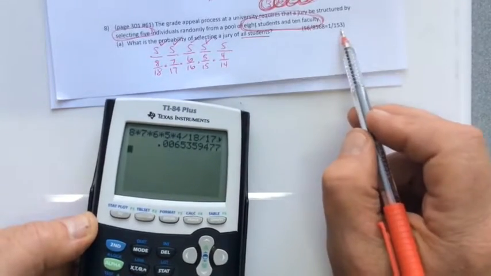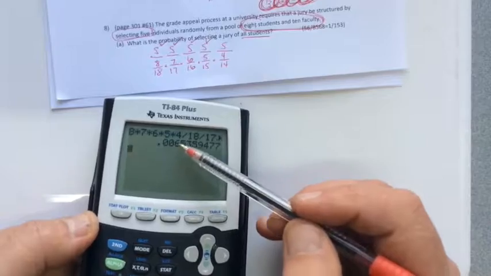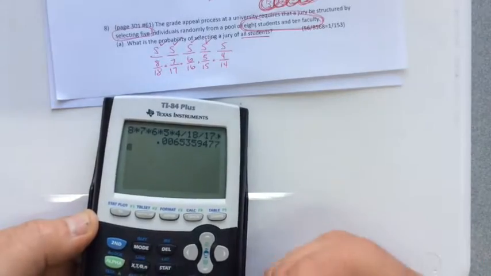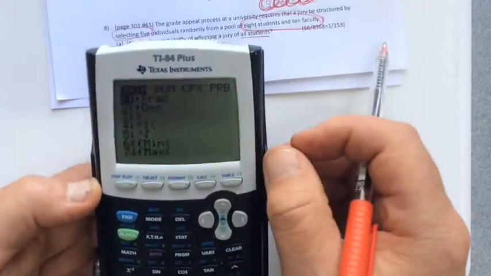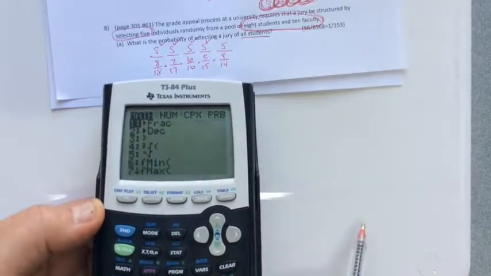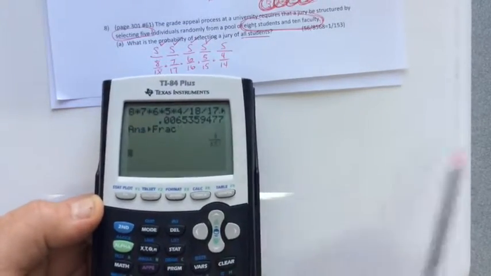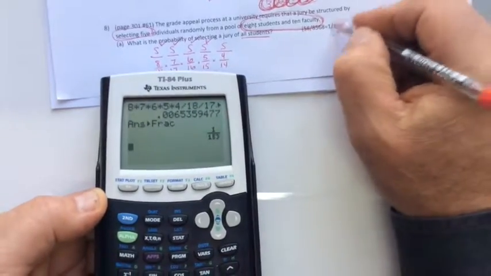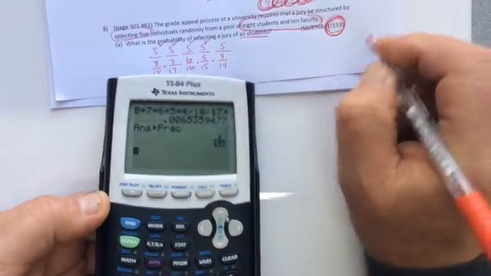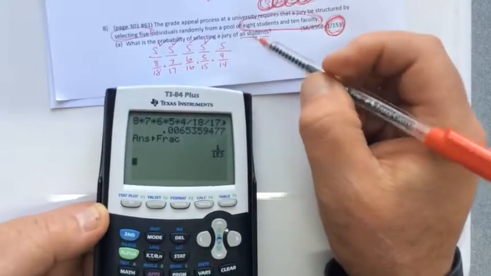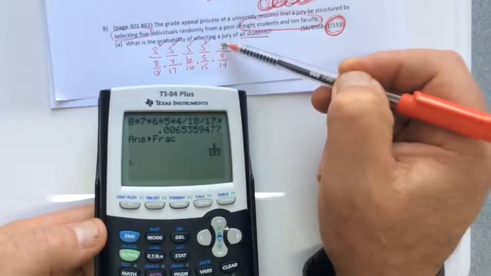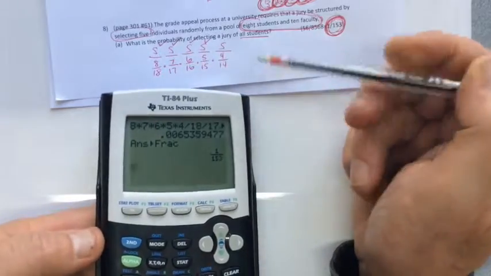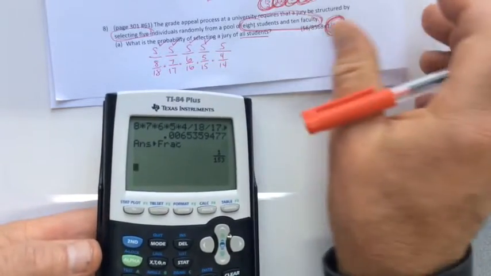Now look at what their answer is. 1 out of 153. We got 0.0065. We'll turn it into a fraction with this math button. Hit math, and then it's the very first thing. See fraction? It'll take your answer, turn it into a fraction, 1 out of 153. Now probably she taught you how to do this with factorials, but I think this is much easier to draw and then just figure out each one and put it all together.